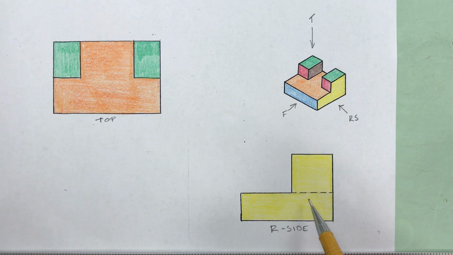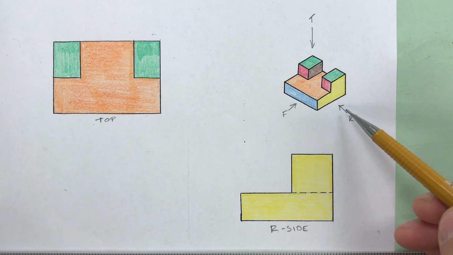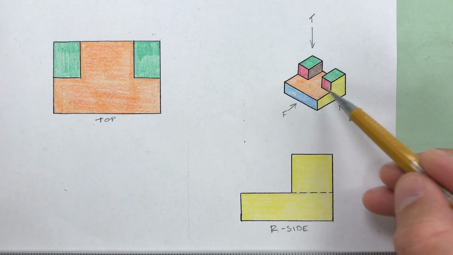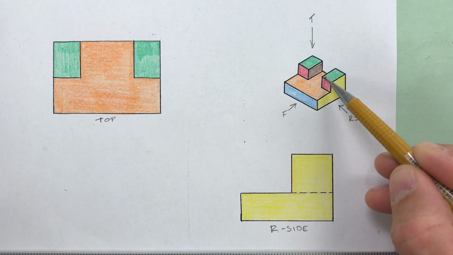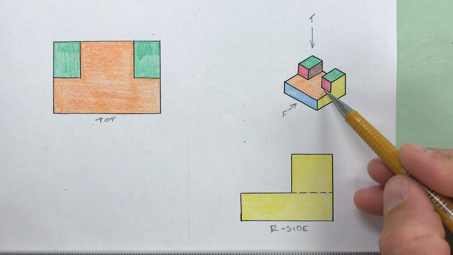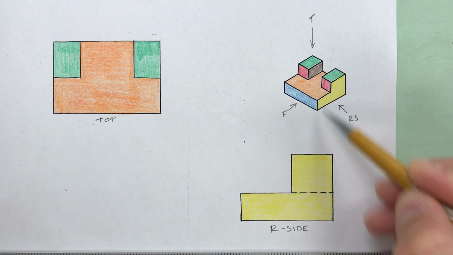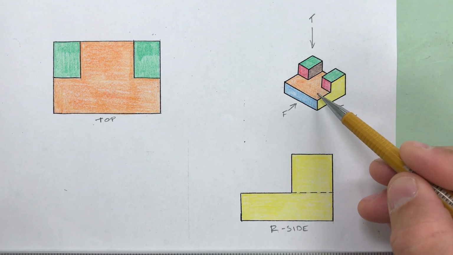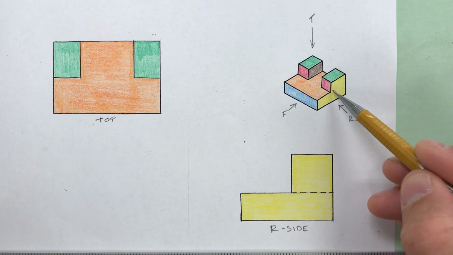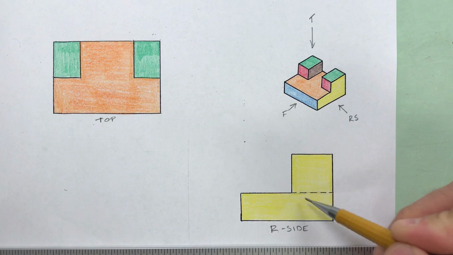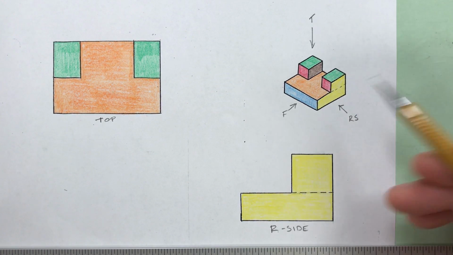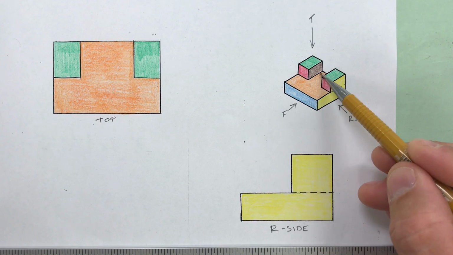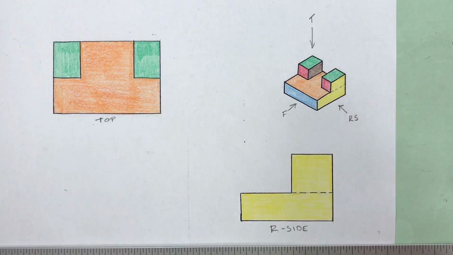This dashed line represents a hidden surface. Looking from the right side, this orange surface is below the green and is hidden back behind the yellow. So this hidden line is going through the object, and it represents this surface here.